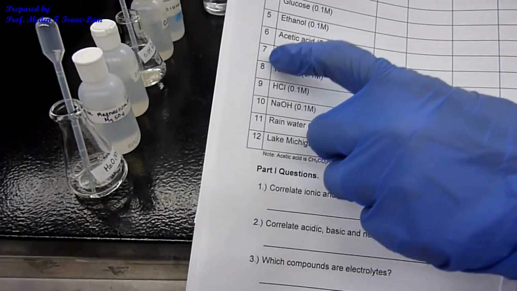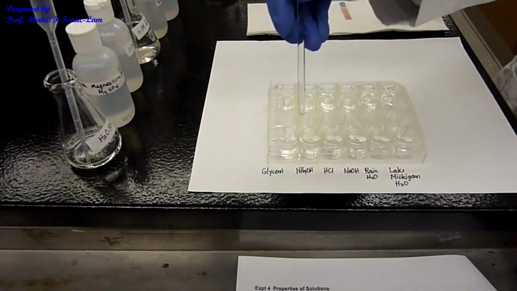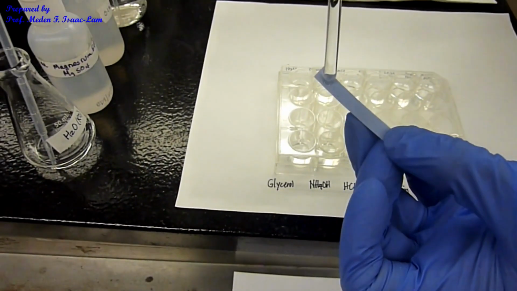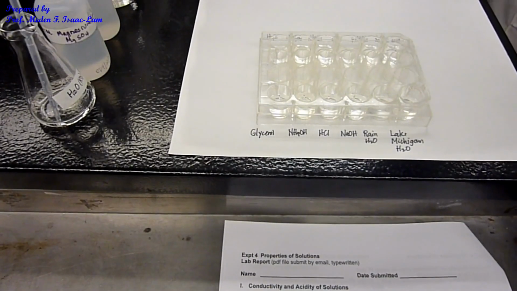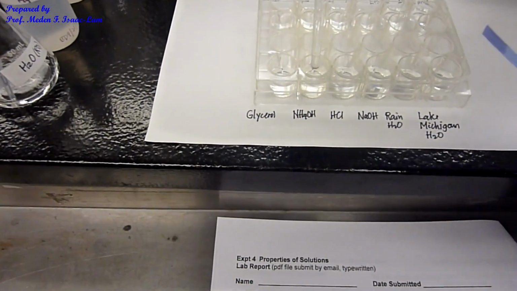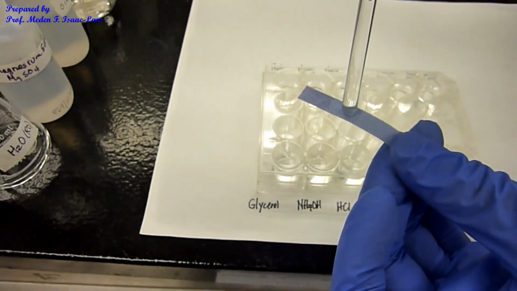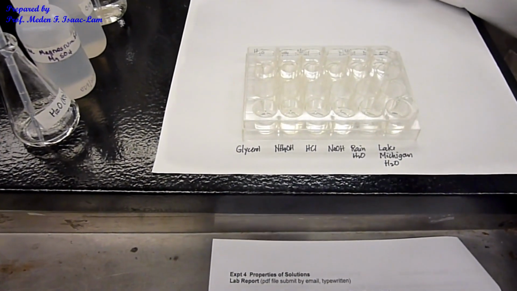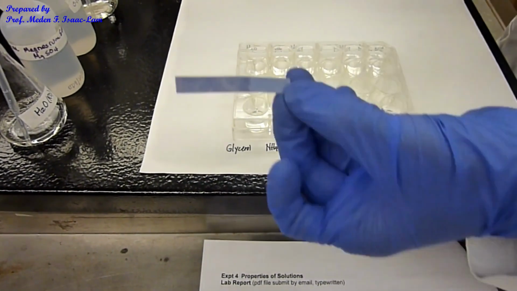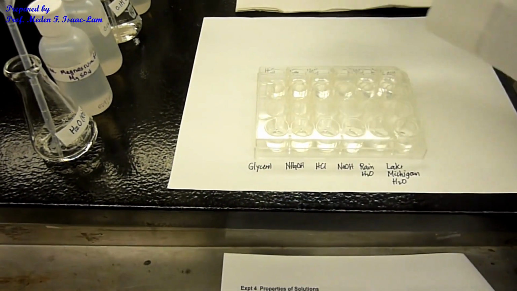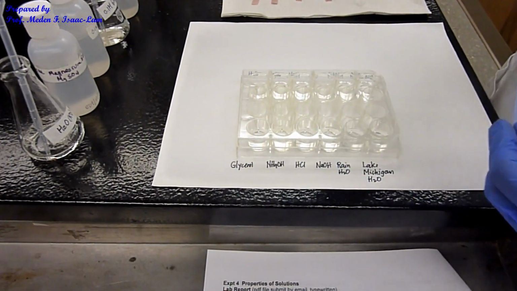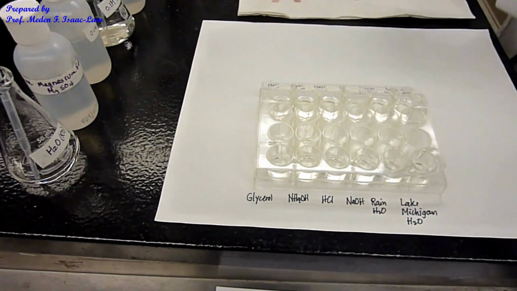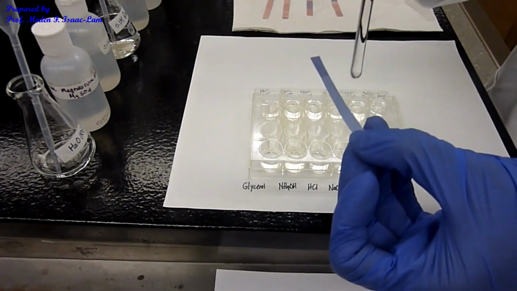We're now doing the next row, 7 down to 12, and then we're doing this row here. So glycerol, same. Next is going to be ammonium hydroxide, same, blue. And then next is hydrochloric acid, red. Last 3 samples, sodium hydroxide, blue. Rainwater, blue.